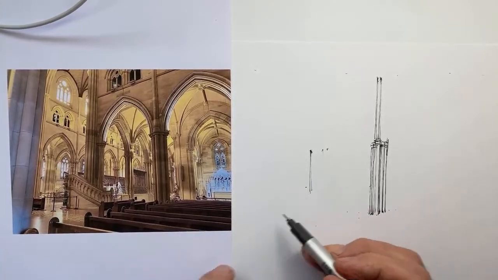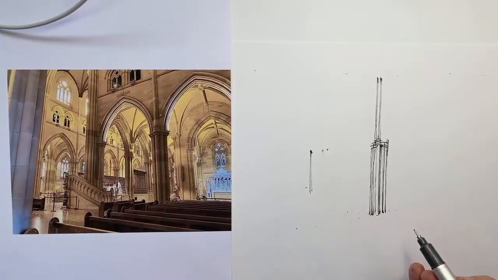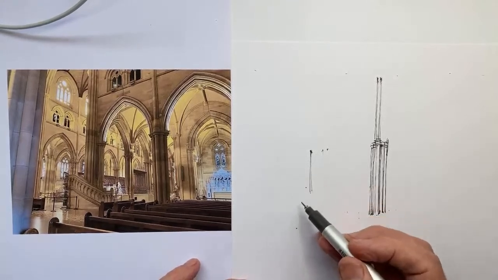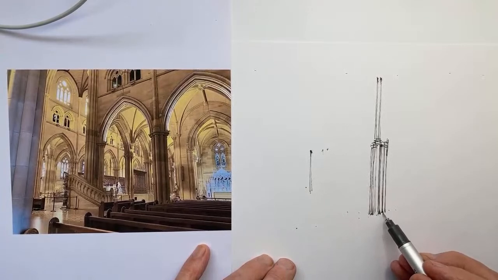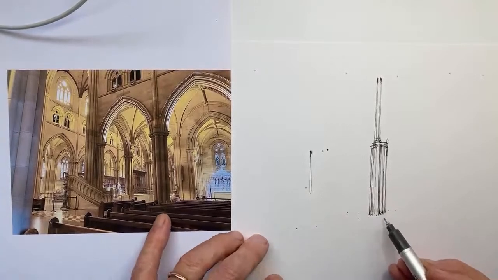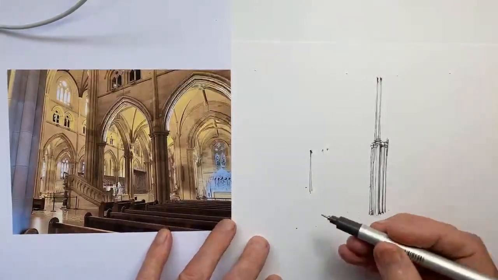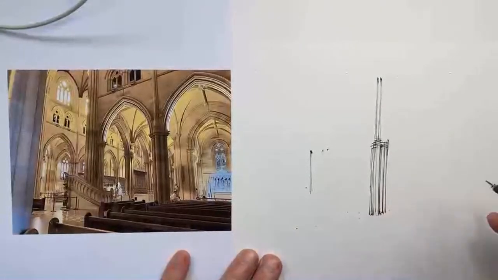In fact, what I might do is I might actually put these pews in now so that I know what I'm doing there. The order in which we draw things can be important. And I probably need my finishing point down here too.